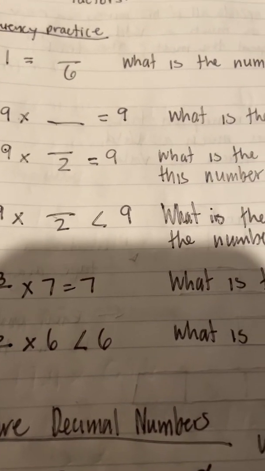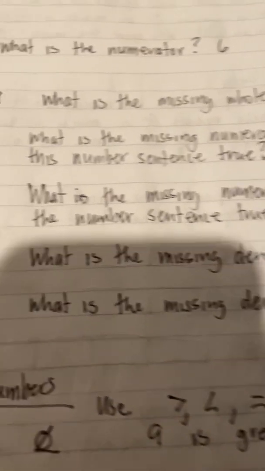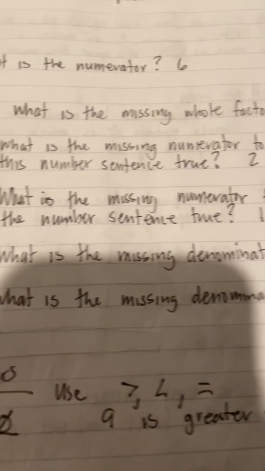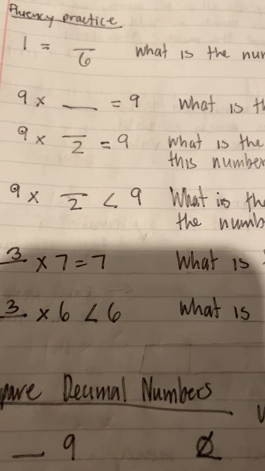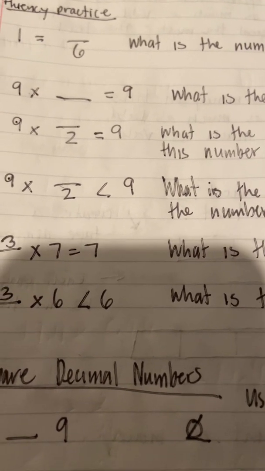9 times blank over 2 equals 9. What is the missing numerator to make this number sentence true? If you said 2, that'll be correct because it'll be 9 times 2 over 2, or 2 over 2 is the same thing as 1. So 9 times 1 equals 9.